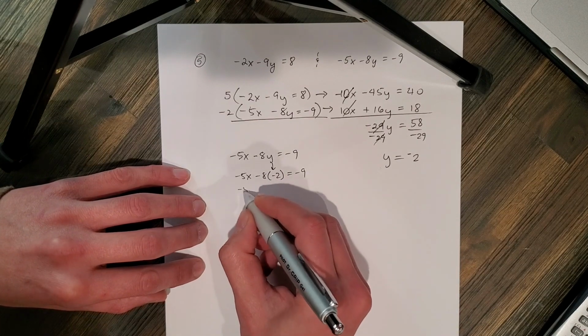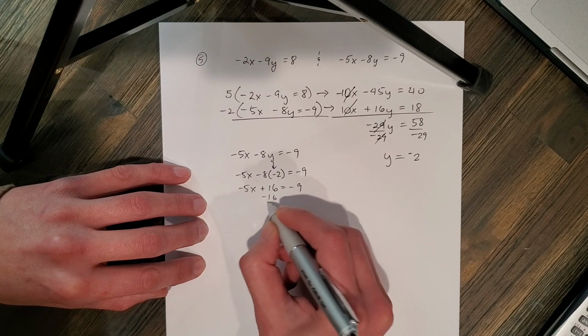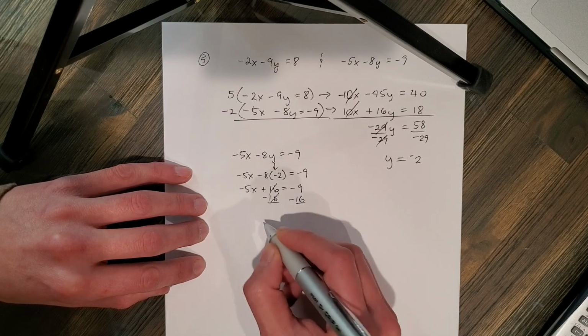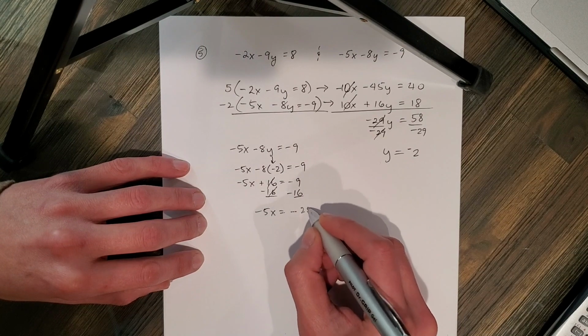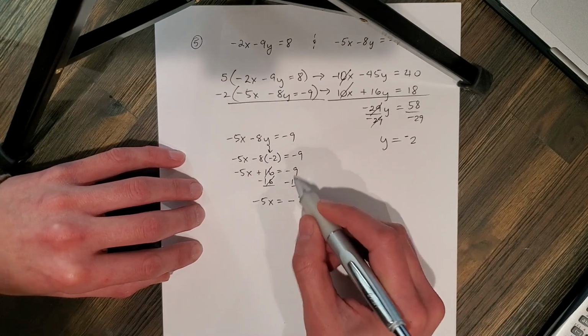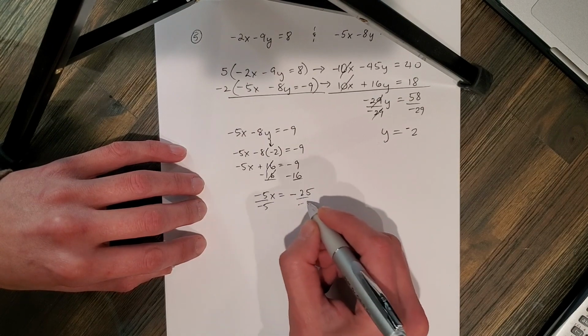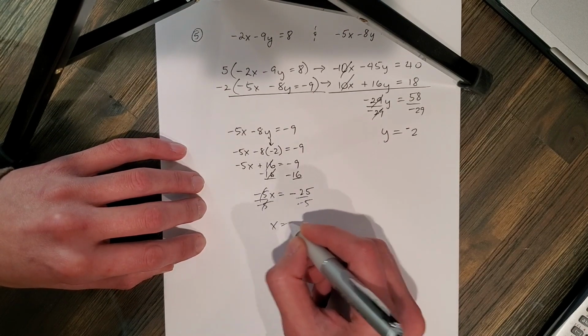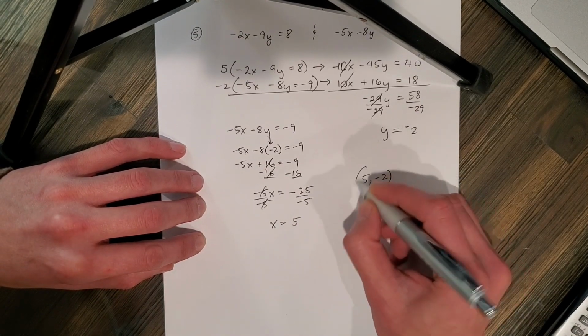And so we end up with negative 5x plus 16 equals negative 9. Subtract 16. Negative 5x equals negative 25 there, if you add those two. Right, because they're both negative, so you get negative 25. Divide by negative 5. You get x equals positive 5. So my answer is going to be 5, negative 2. And that's it.